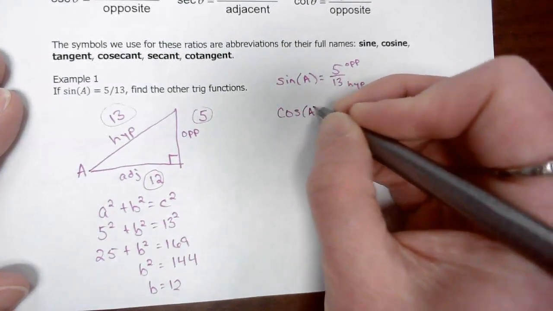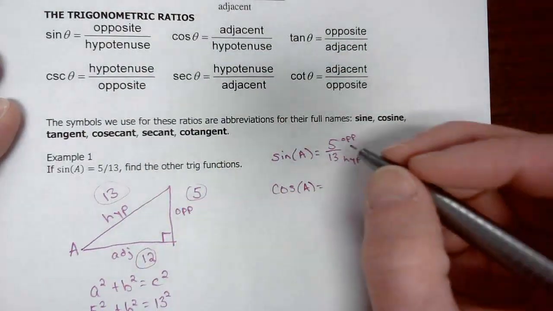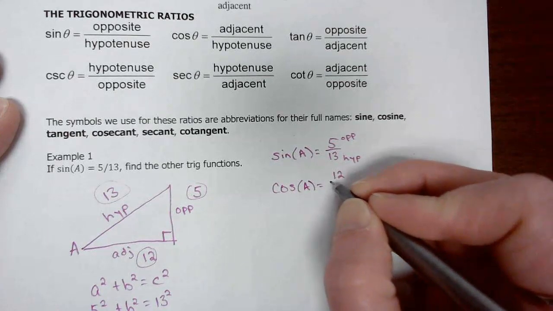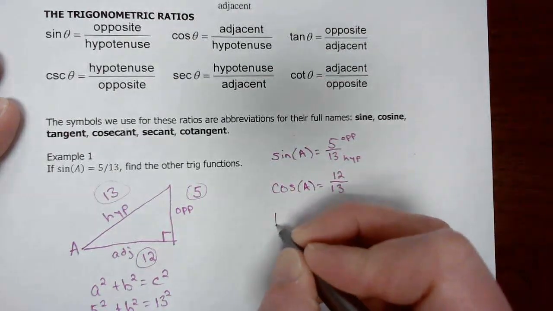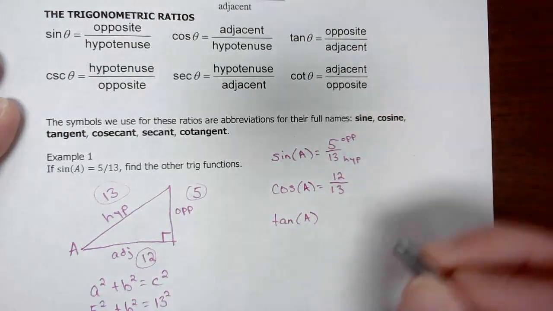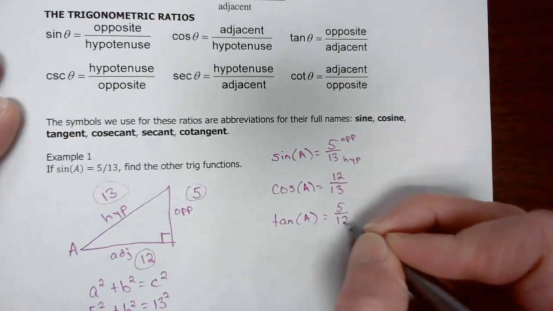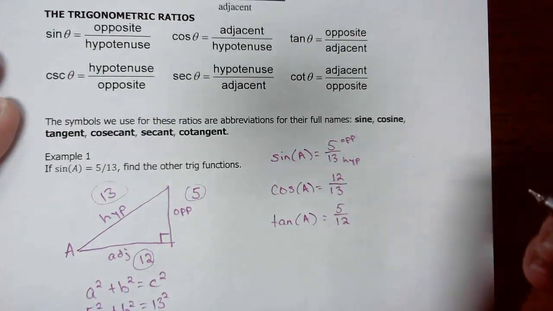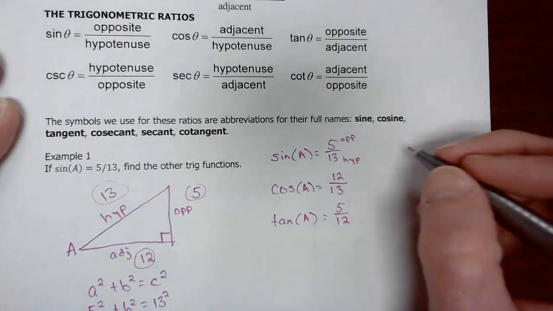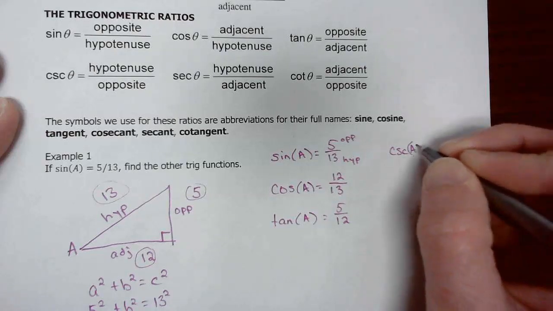Cosine is adjacent over hypotenuse. So the adjacent is 12 over 13. Tangent is opposite over adjacent. Now we're also going to fill in all the others. Cosecant is the reciprocal of sine.